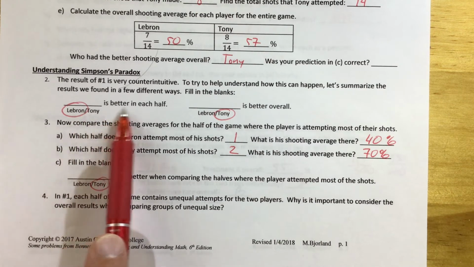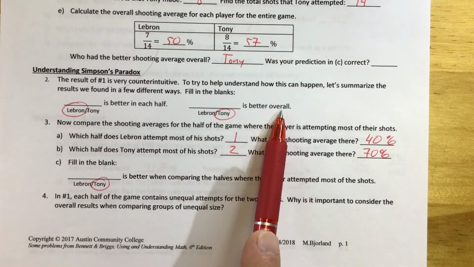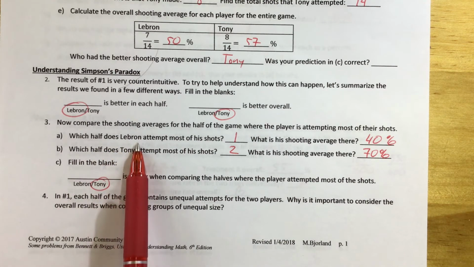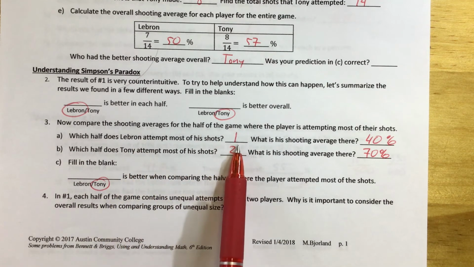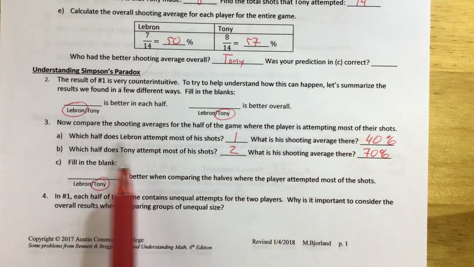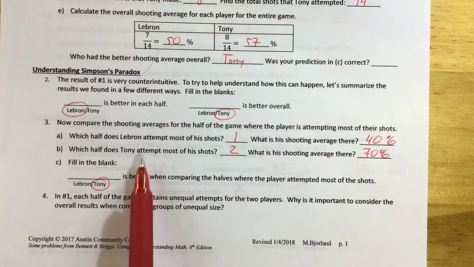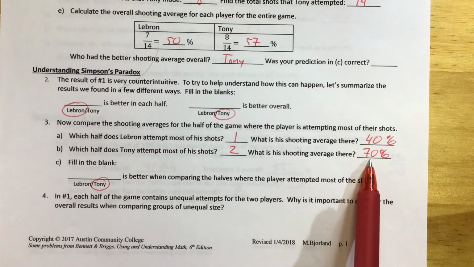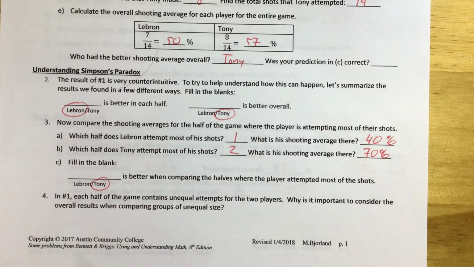All right, LeBron did better in each half. Tony did better overall. But let's just take a look at the halves where they had most of their attempts. The half where LeBron had most of his attempts was the first half, where he did 4 out of 10, so he got 40%. The half where Tony had most of his shots was the second half, which was 7 out of 10, so 70%. And remember, he had the better overall. So now we're seeing that in the compared halves, Tony matches the overall that we would have there.